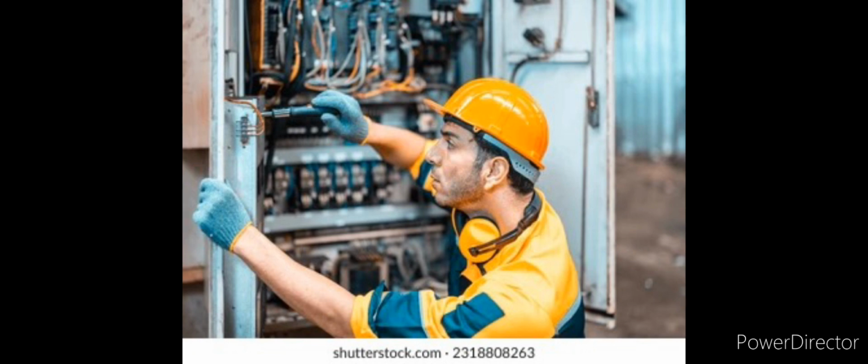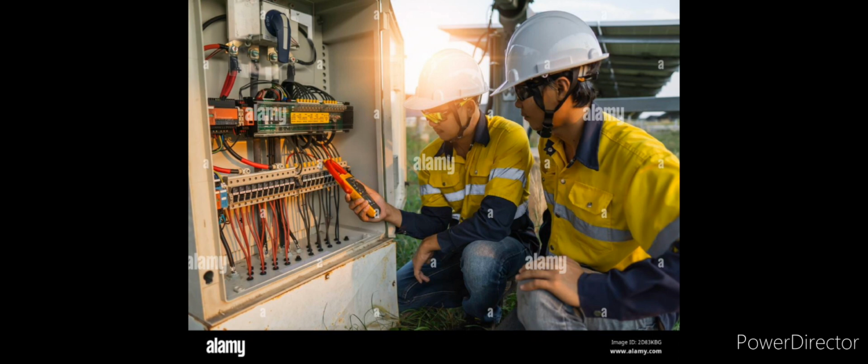For voltage measurements, touch the probes to the corresponding test points, one to the live wire and the other to a neutral or ground line. The meter screen will display the voltage level. Regular calibration and proper storage of the clamp meter are vital for maintaining its accuracy and longevity. Remember, understanding the specific features of your clamp meter model is key to its optimal use.